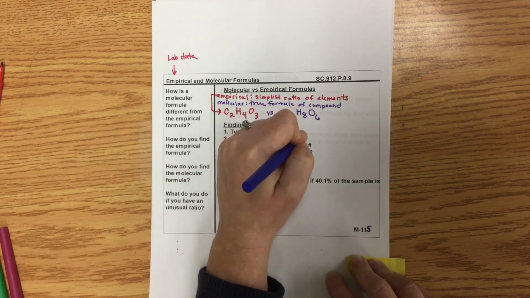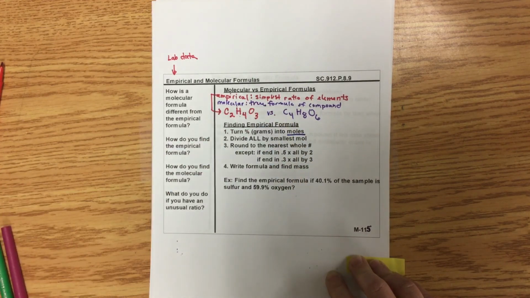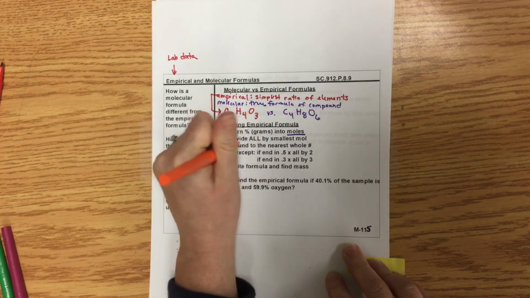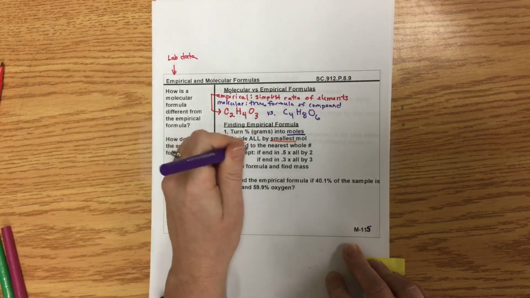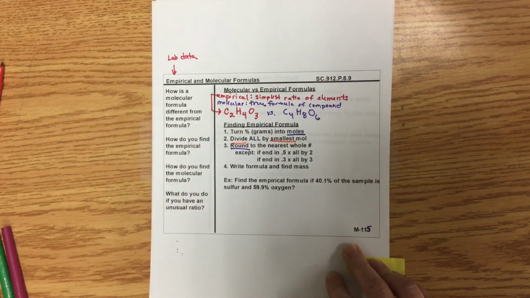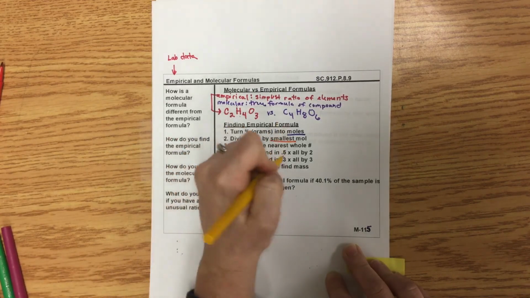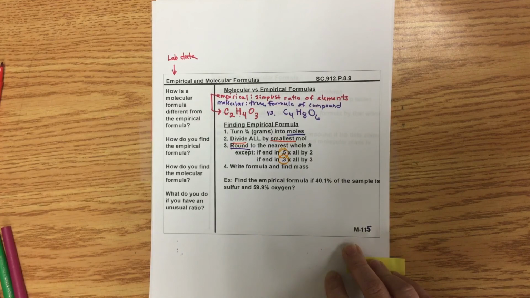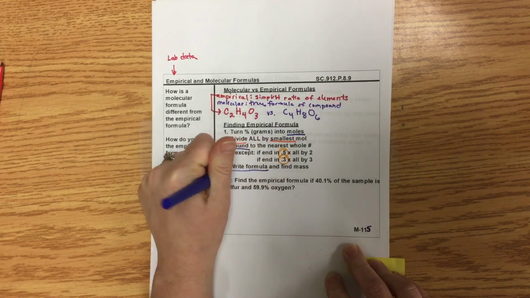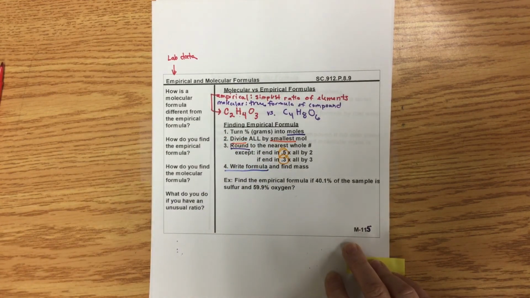First we get to moles, then divide by the smallest mole, then round to the nearest whole number, paying attention to our exceptions of 0.5 and 0.3. And once we have done all of those things, we write our formula. Let me show you what I mean.